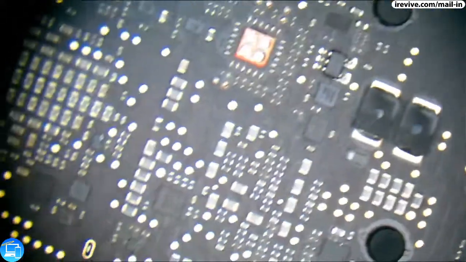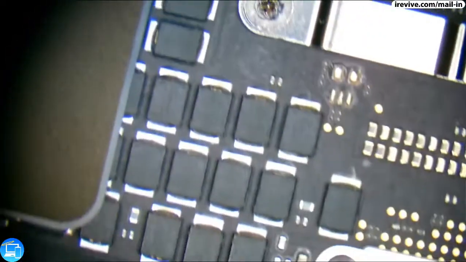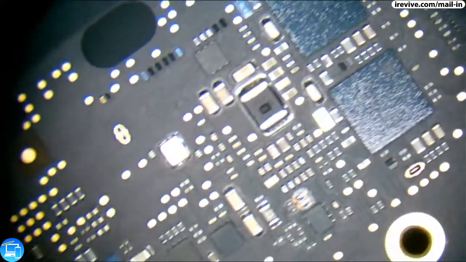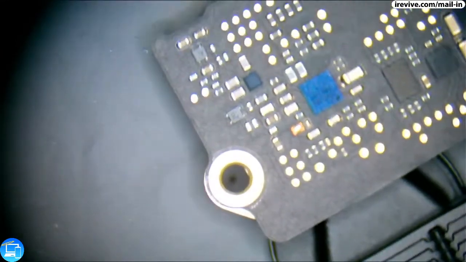So far, I don't see any obvious signs of damage. Okay. I'd say with the visual inspection, nothing too obvious on here.